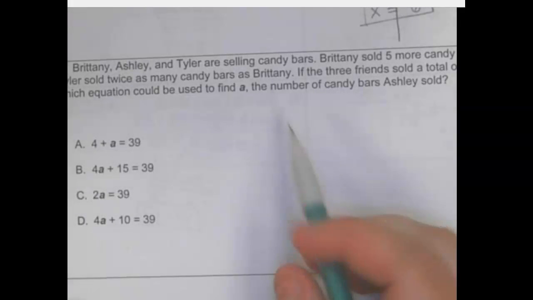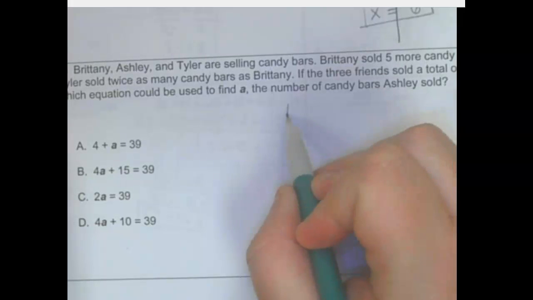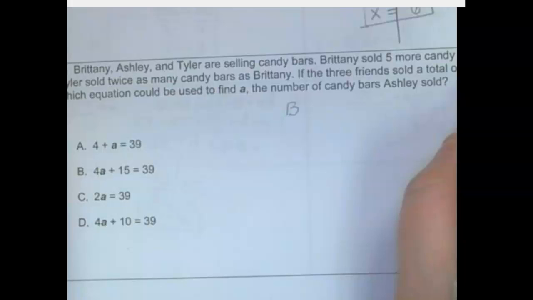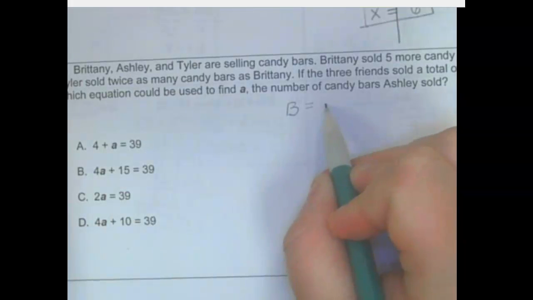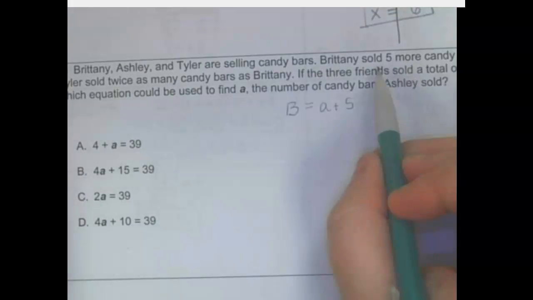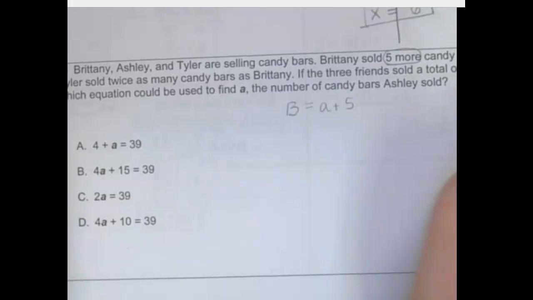Look at it. We have Brittany, Ashley, and Tyler are selling candy bars. Brittany sold 5 more than Ashley. So I'm going to take Brittany. I'm going to do Ashley plus 5. Okay, that's what 5 more than Ashley means.